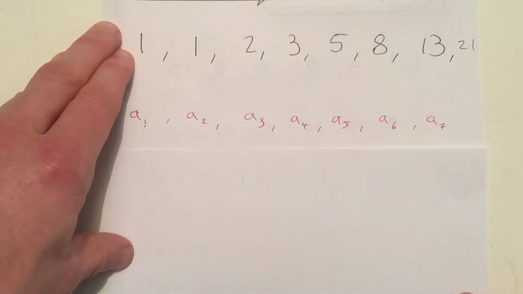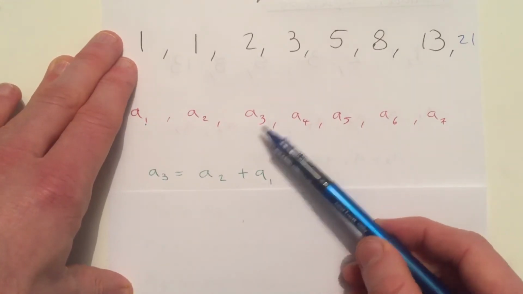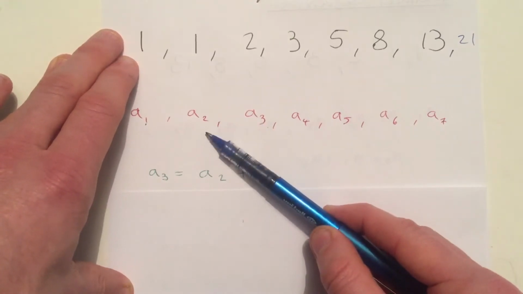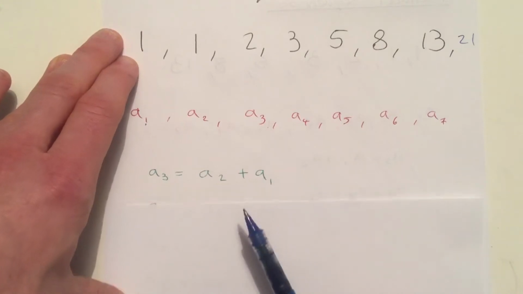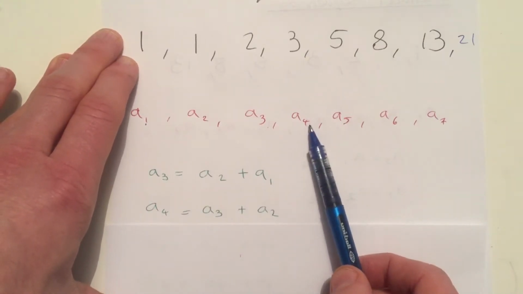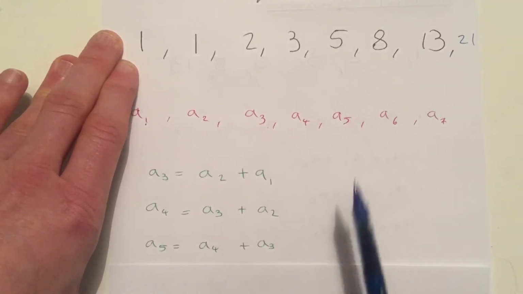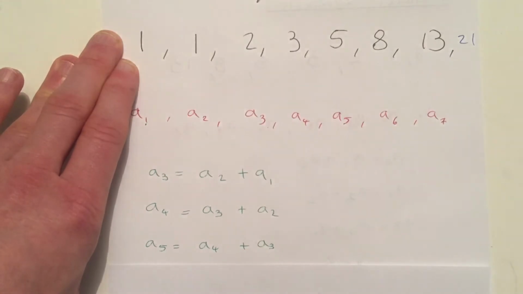Then, what I can start to write down is a rule. The third number in my sequence is the second number plus the first number. The fourth number in my sequence is the third number plus the second number. The fifth number, the 5, came from 3 plus 2.